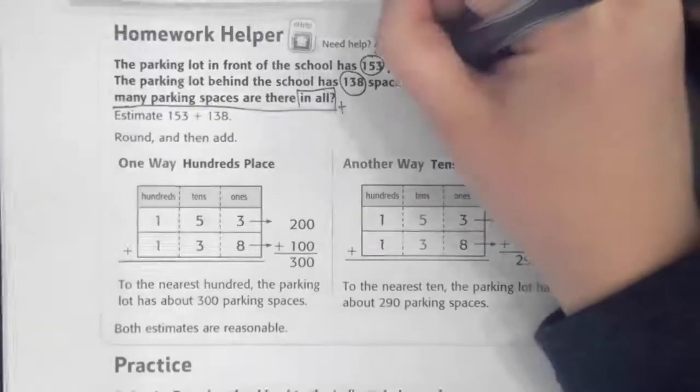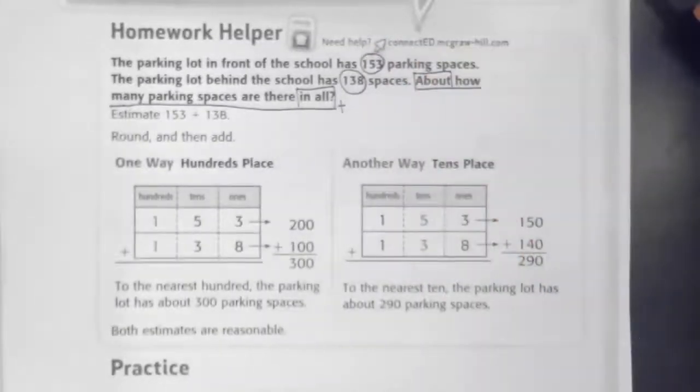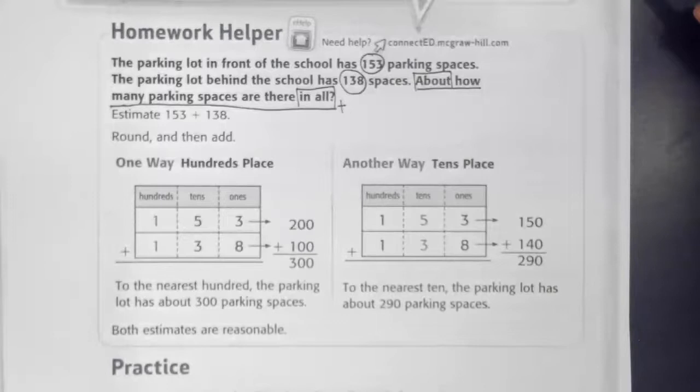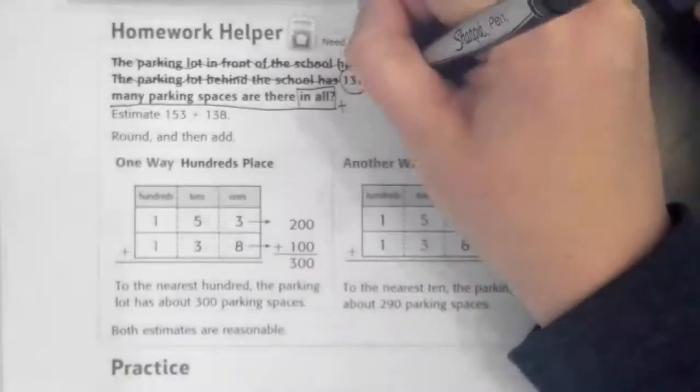And then about is the keyword we talked about in this lesson. When we see the word about, that means we need to estimate or round our numbers. That's a super important one that you should be looking for. The E in CUBES is eliminate the extra information. Anything extra that I have not circled, boxed, or underlined is the extra stuff, so we're going to scribble out some of that. And there we go.